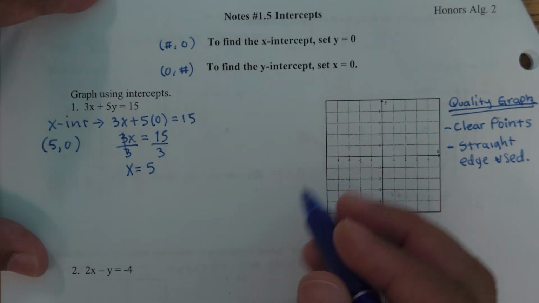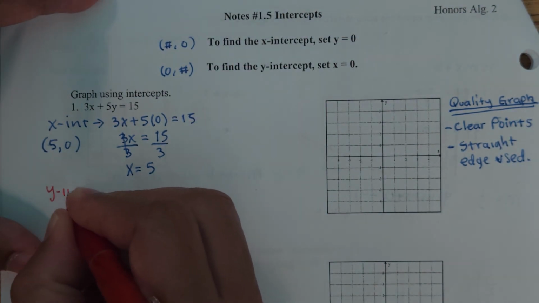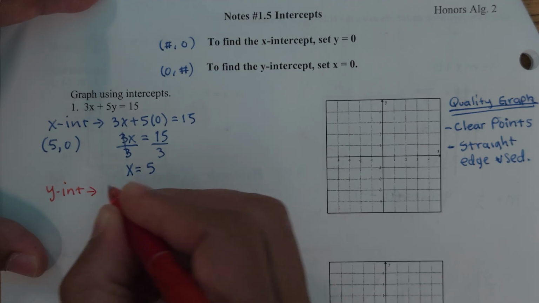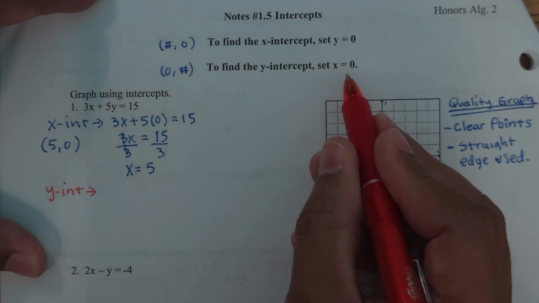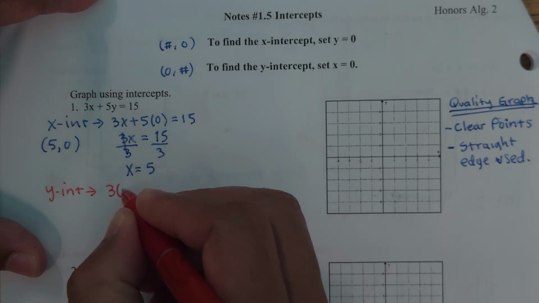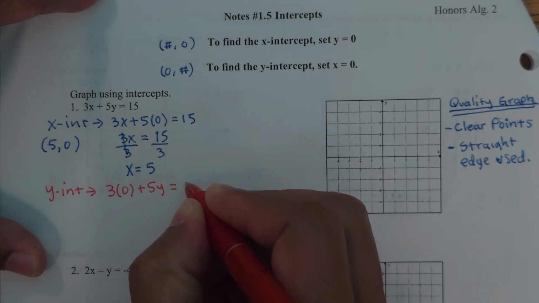Next I'm going to find the y-intercept. I'm going to show the work here. This one is usually easier to find. So we know x is going to be 0. So this will be 3 times, instead of x, parentheses 0, plus 5y equals 15.